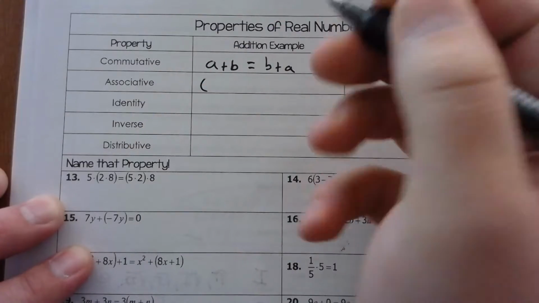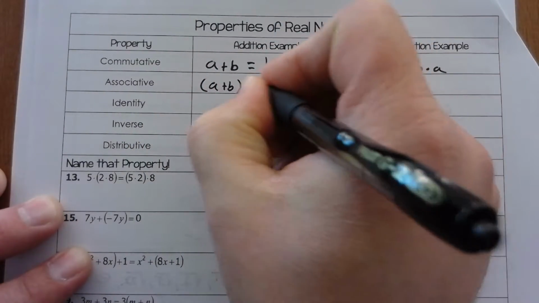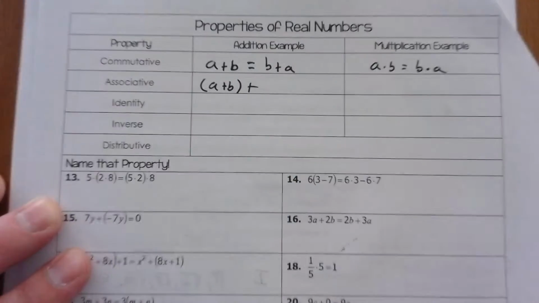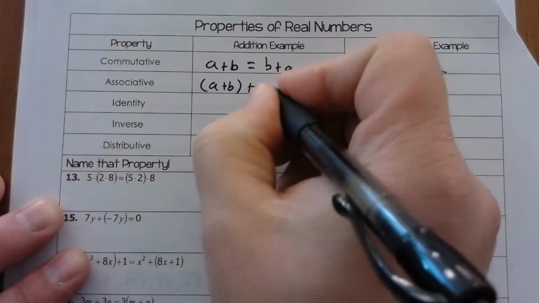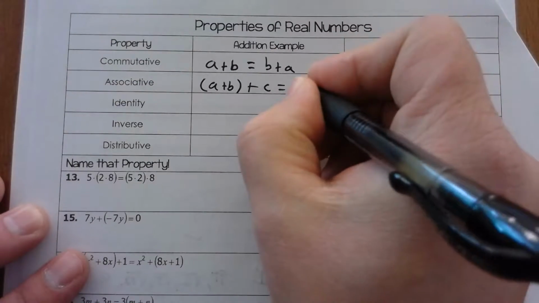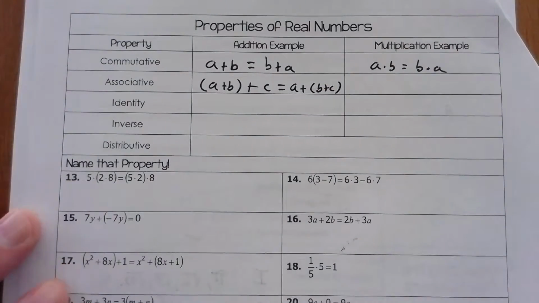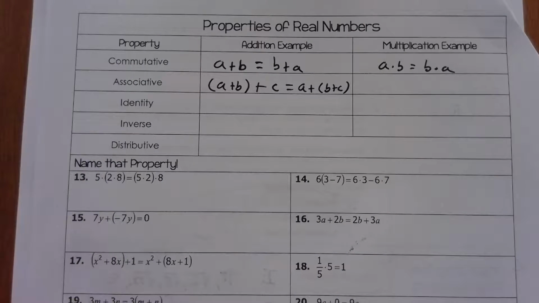So the associative property of addition, that's when we start throwing parentheses in there. It's just saying I can add A and B together first, and then I can add C to it. And that's going to be the same thing if I added B plus C together first, and then added A. So you can do it in any order that you like, as long as you follow the order of operations.